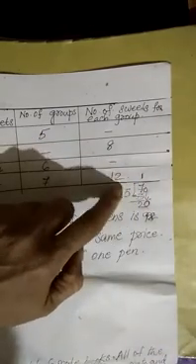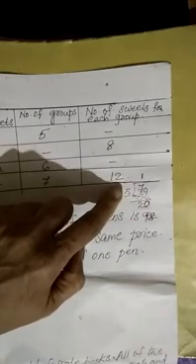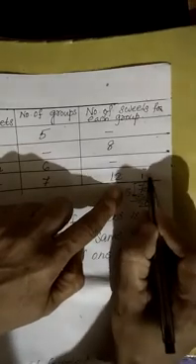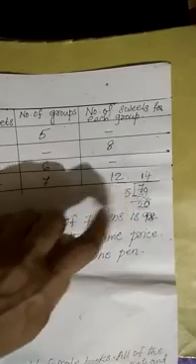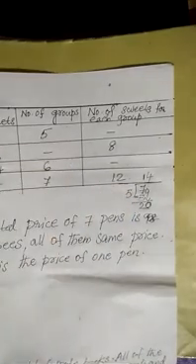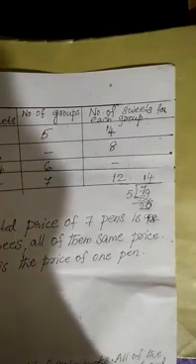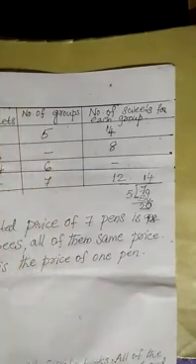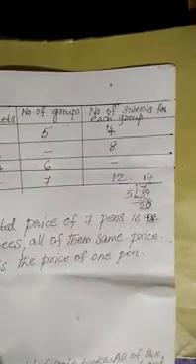Then this 0 you bring down here. 20. In 20, how many 5s are there? Yes, in 20, 4 fives are 20. So, 14 we got here. Okay, so here we can write 14. Each group will get 14 sweets. Number of sweets for each group is 14. So, this way you have to divide and find out.